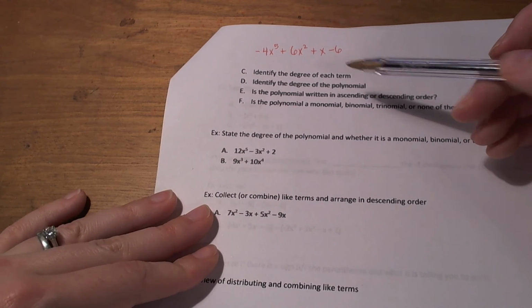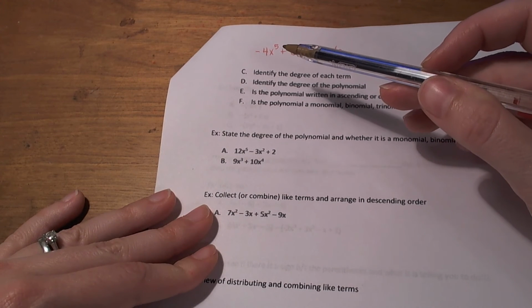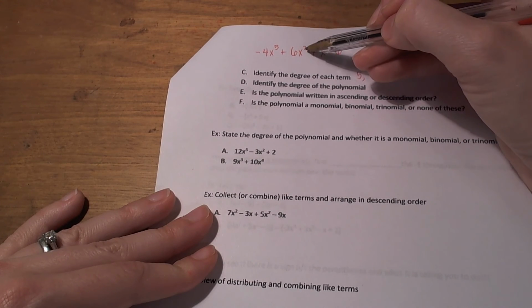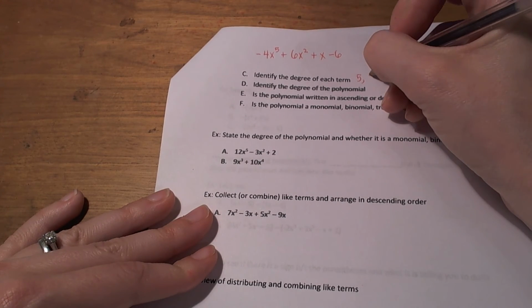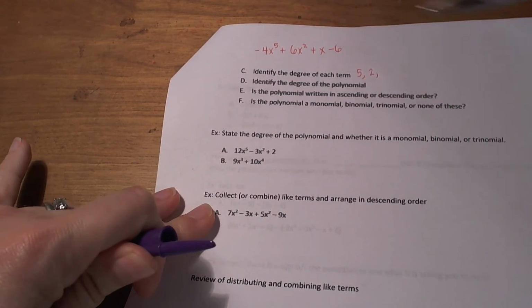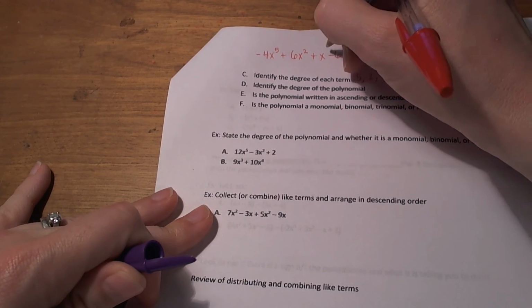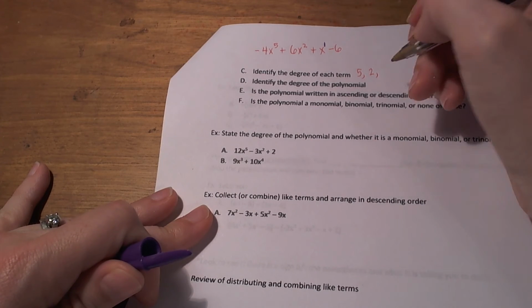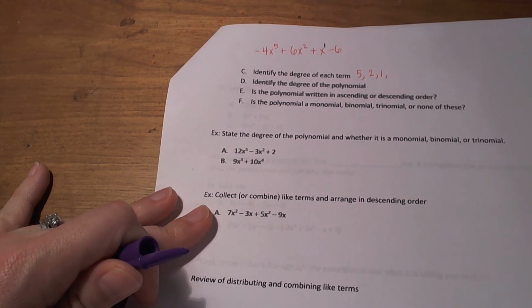Degrees are the exponents. So we have an exponent of 5, of 2. For this term that is just x, remember that has an implied exponent of 1, even though it's not written. And so you have an exponent of 1.